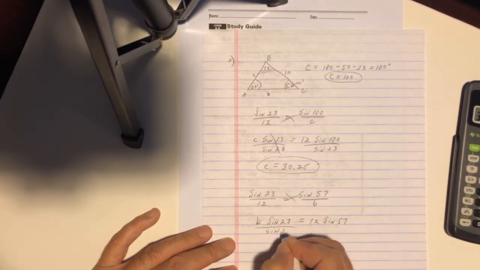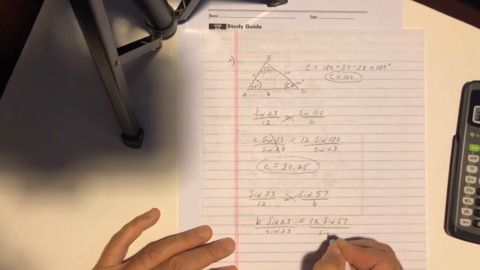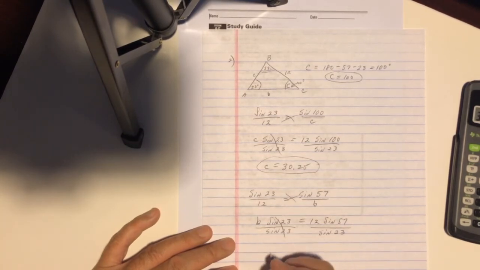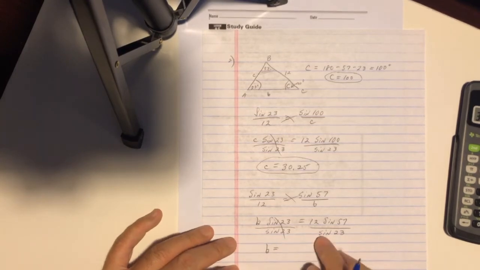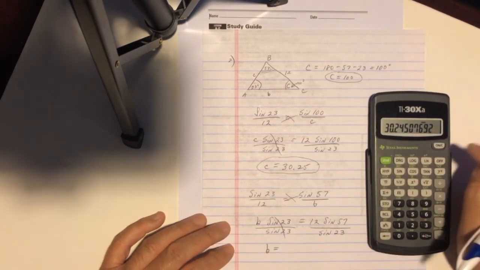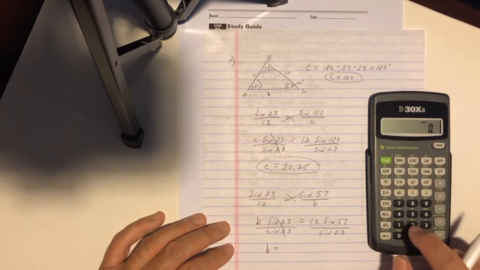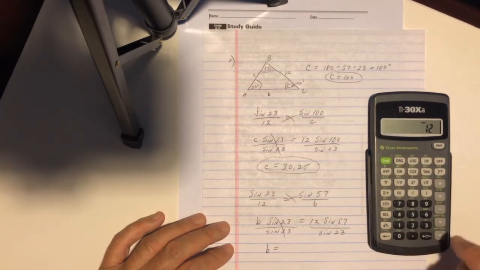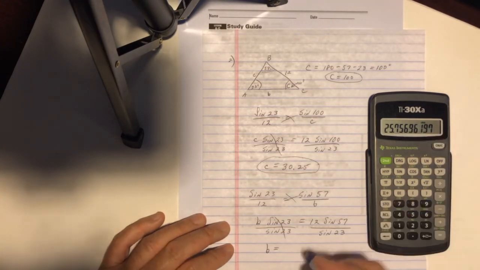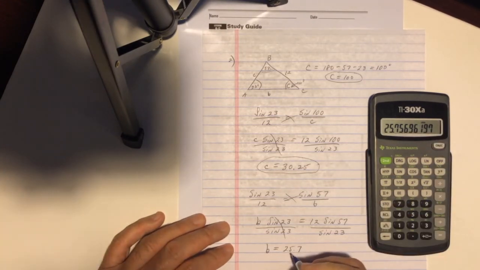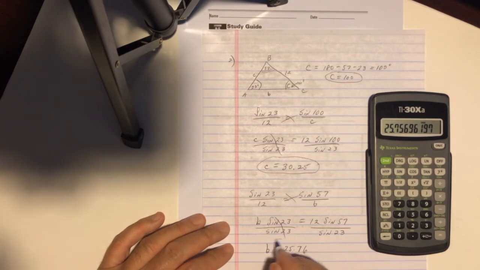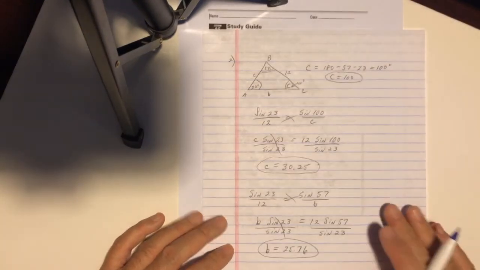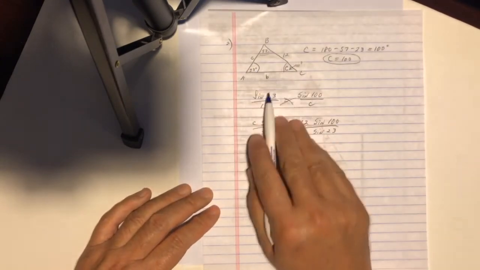Divide by sine of 23 on both sides, and that gives me B. Again, I can do this on the calculator without rewriting it. So I can do 57 sine times 12 equals divided by 23 sine equals, and I have 25.76. And there are the pieces of what I need to solve this triangle.